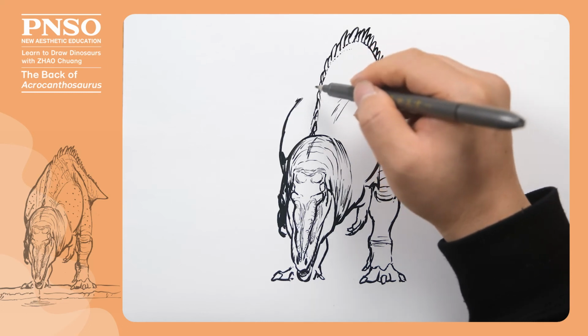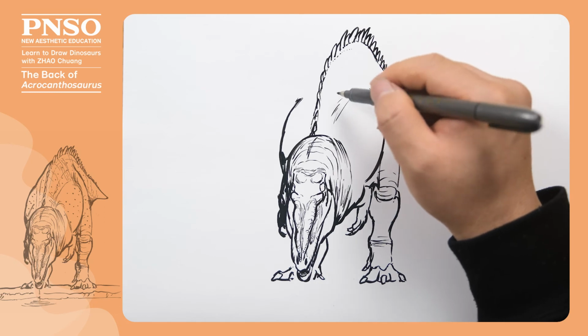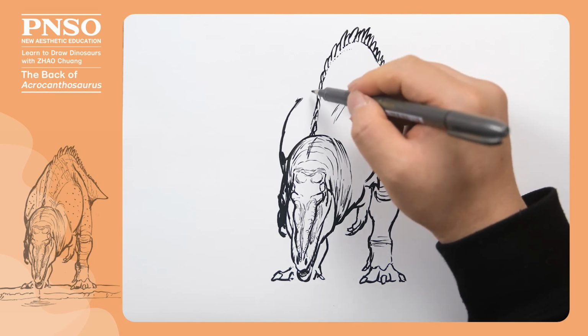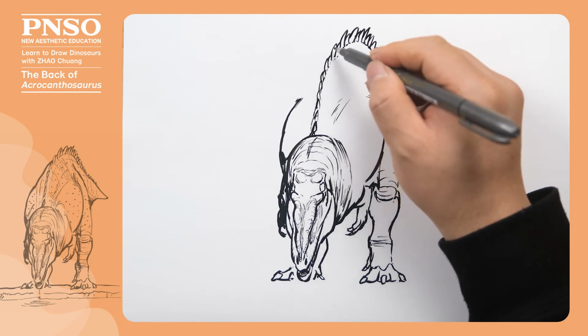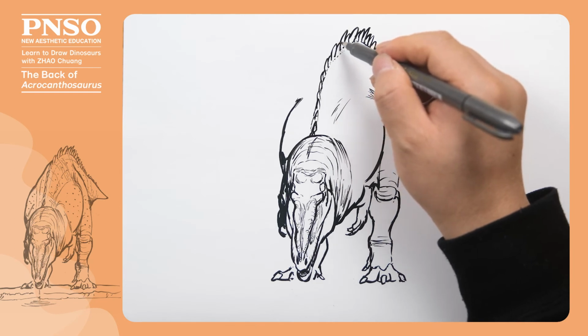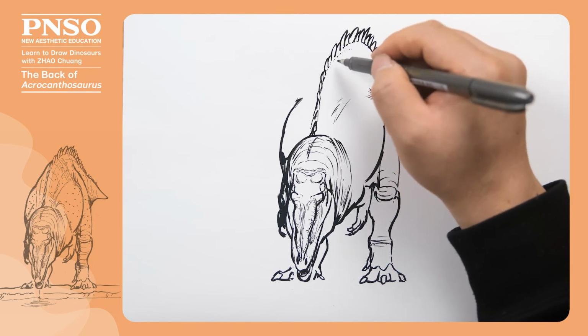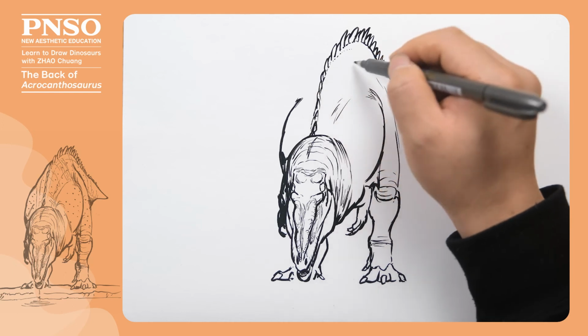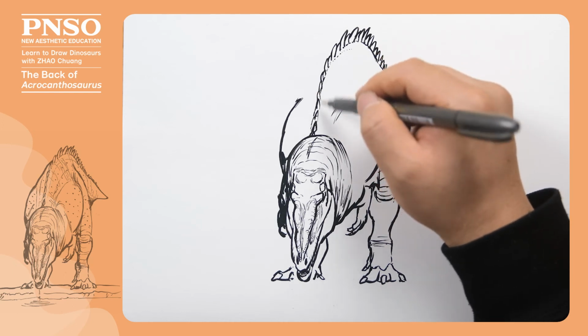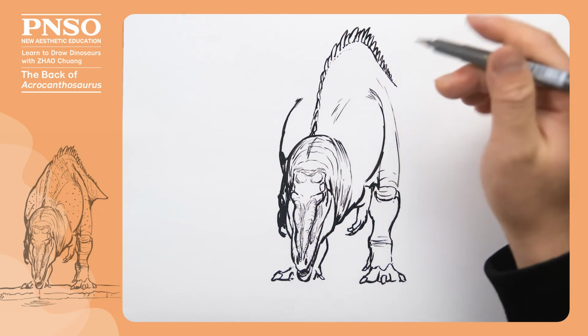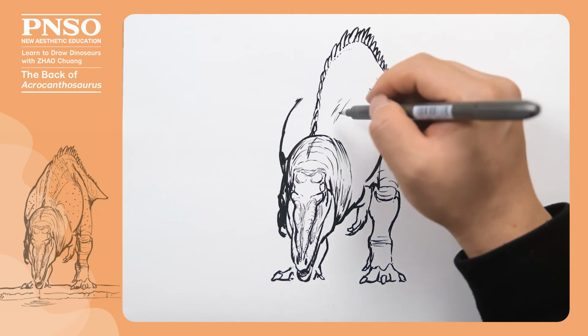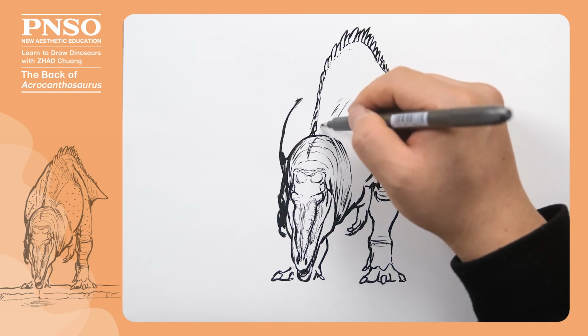Then let's draw the transitional part between its neural spines and trunk. We first need to make it clear that although its neural spines were tall, they didn't form a back-sail structure like that of Spinosaurus. They extended downward gently, because the two sides of its neural spines were wrapped by several pieces of thick and strong muscles.